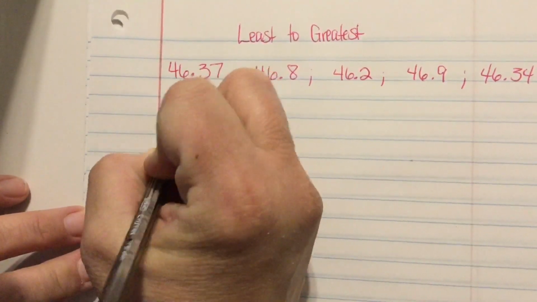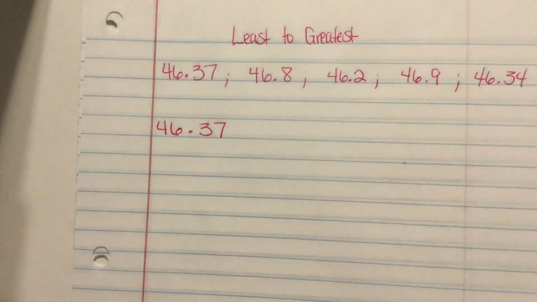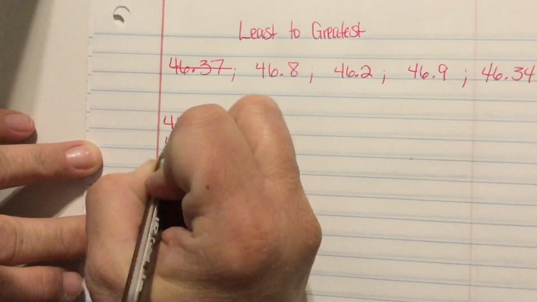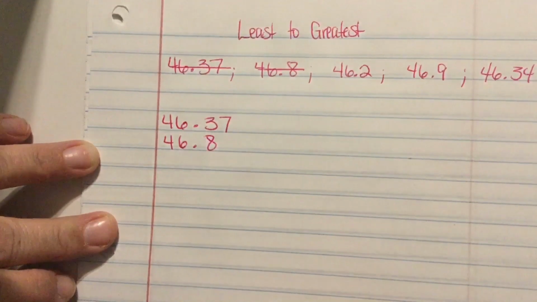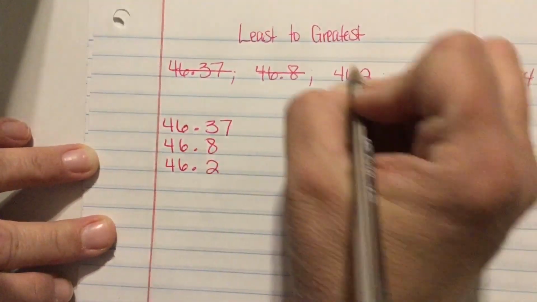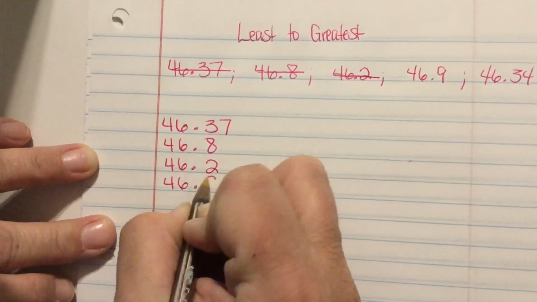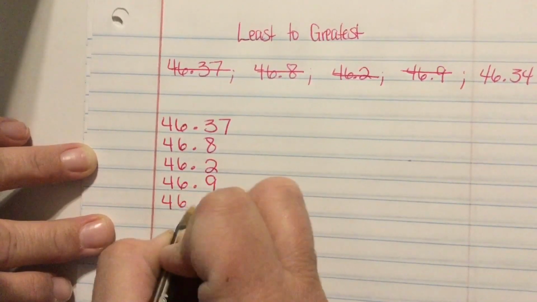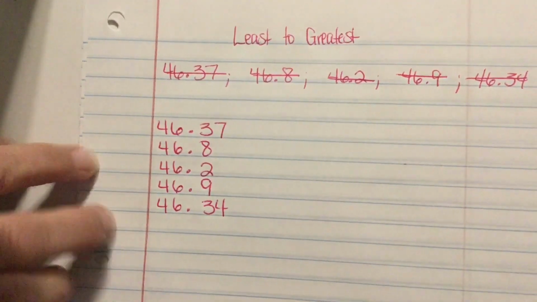Or I'm not going to put them in order. I'm just going to put them all lined up vertically. So there's the first one. And then we're going to do 46.8. There's the second one. 46.2. 46.9. 46.34. So there's all the numbers.